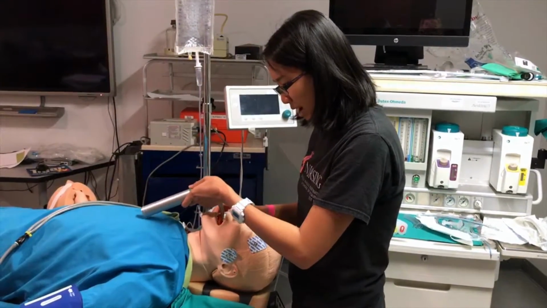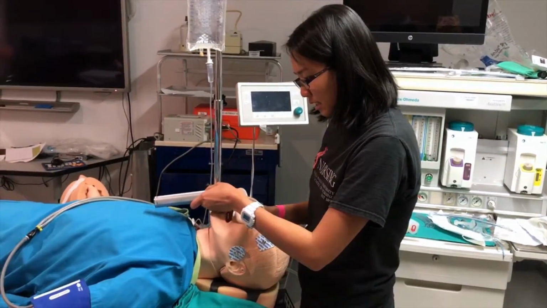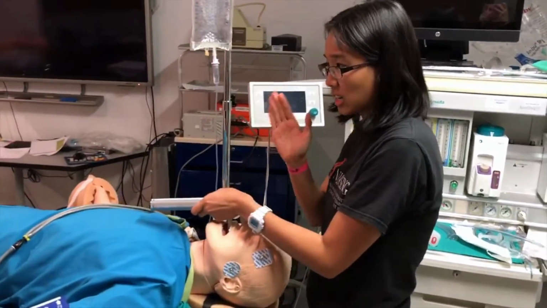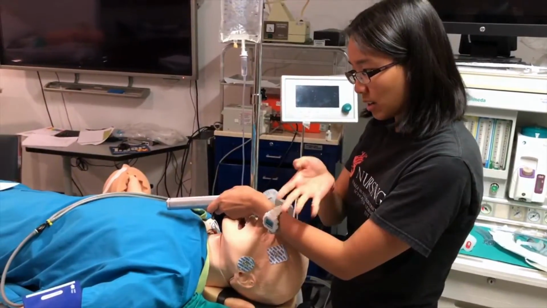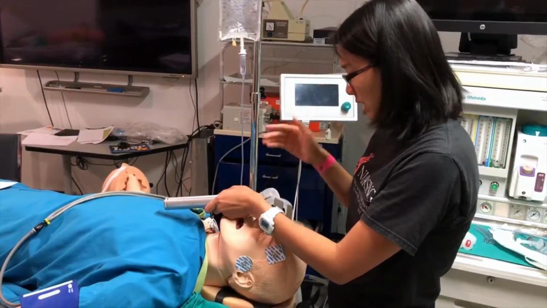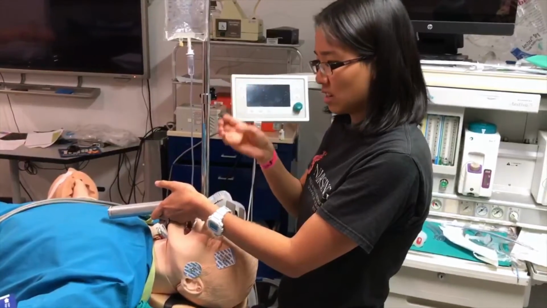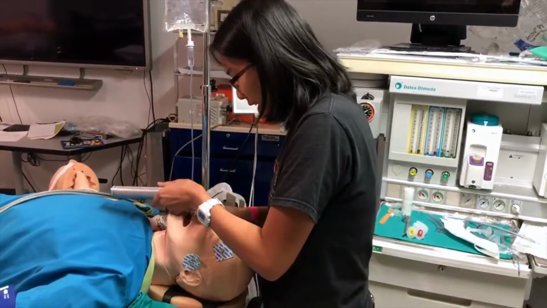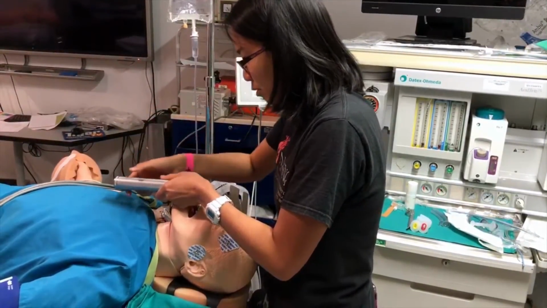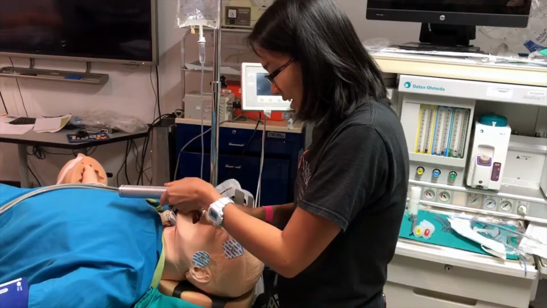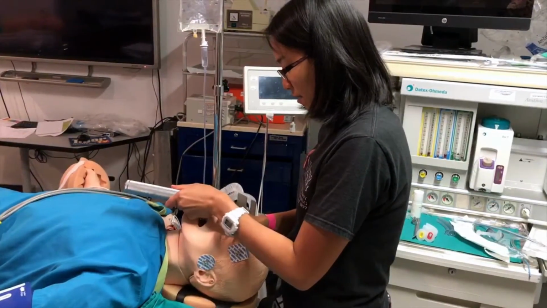So you want to go in from the right side of the mouth, and basically your goal is to displace the tongue over to the left, so it's out of the way, because the tongue is a really big obstructive force when you're trying to intubate. In the mannequin, the tongue does not move, so just pretend with me. But you go in from the right, and you want to simultaneously move the laryngoscope to the midline as you displace the tongue to the left.